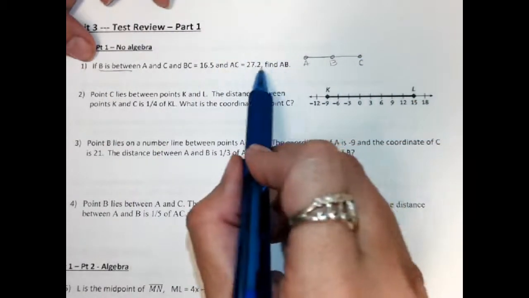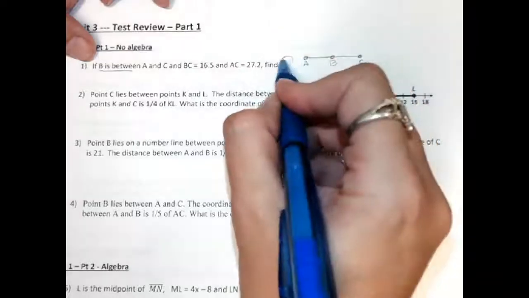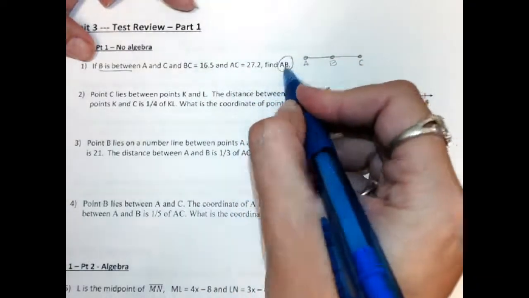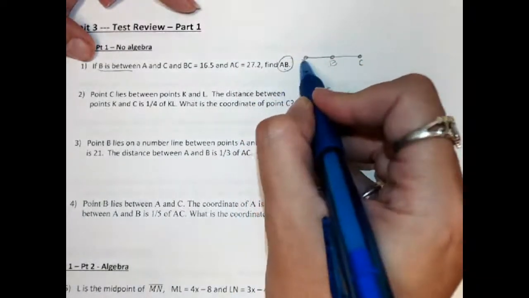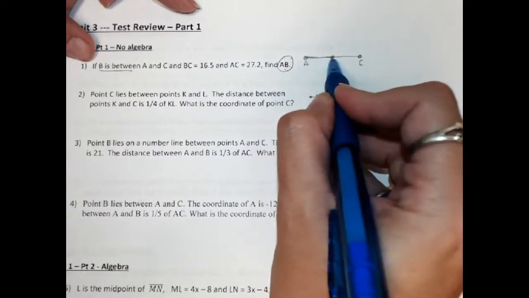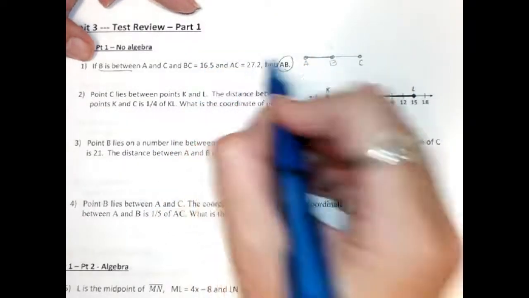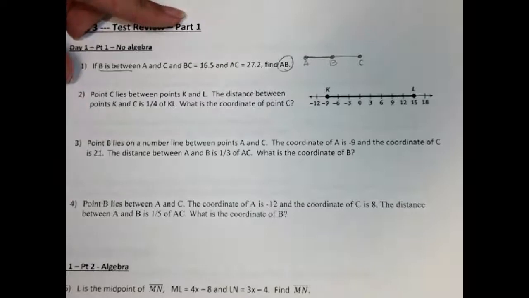Then you need to put your numbers on your picture, and you need to be sure that you're answering the one it says. So this time it tells me that I'm looking for AB, so I'm looking for this part here, so be sure to put these in the right spots. You should now pause the video and work this problem, and then come back to the video.